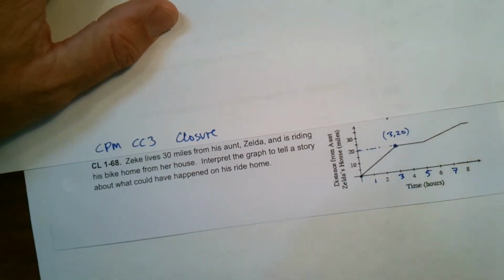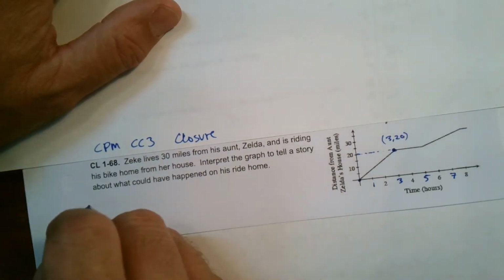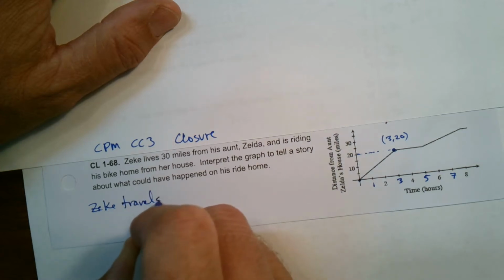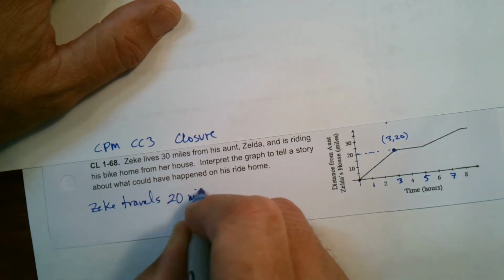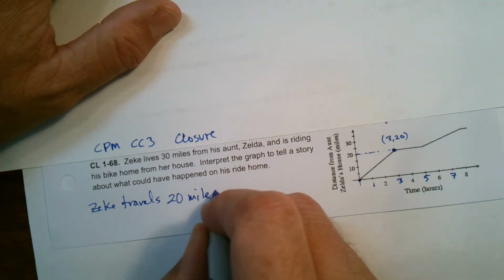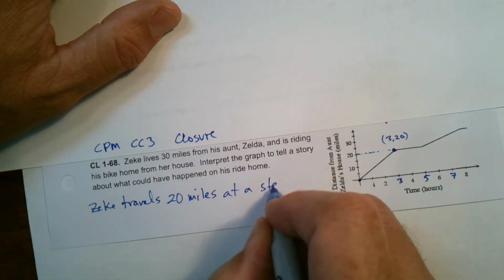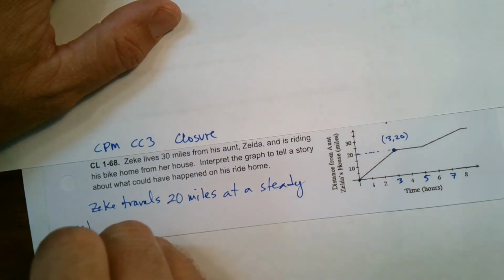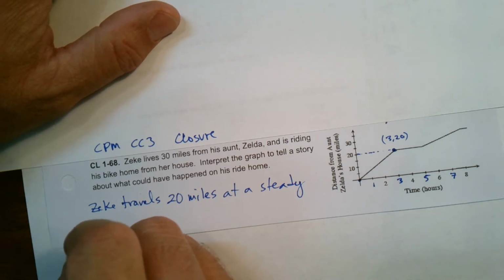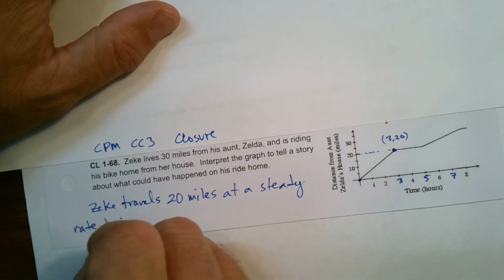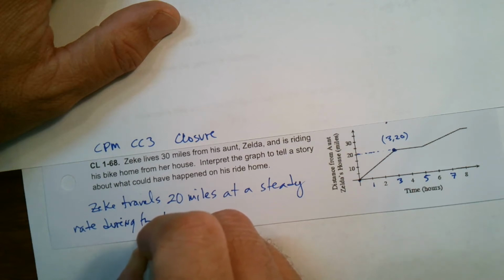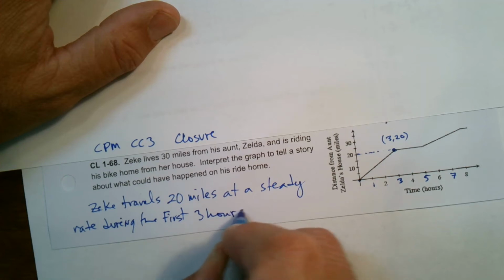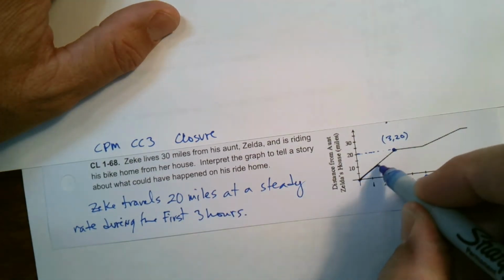And he did that at a steady pace. So we could start off and say that Zeke travels 20 miles at a steady or constant rate during the first 3 hours. There's my interpretation of this part.